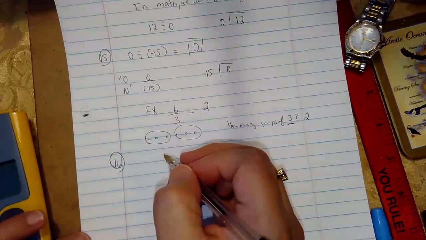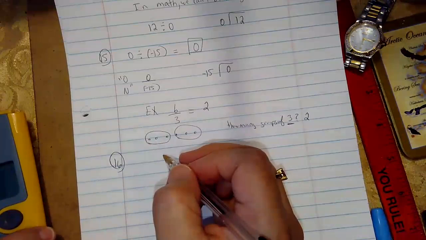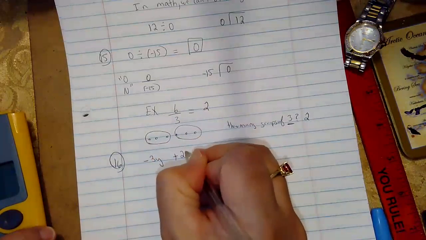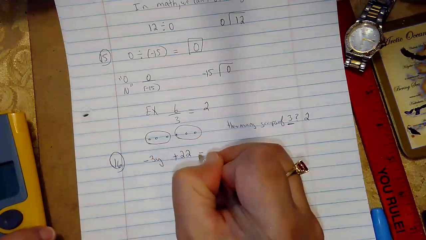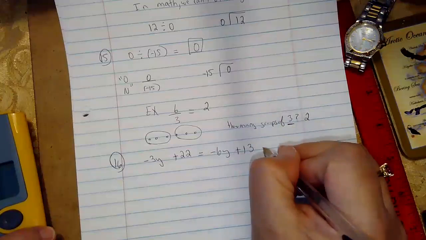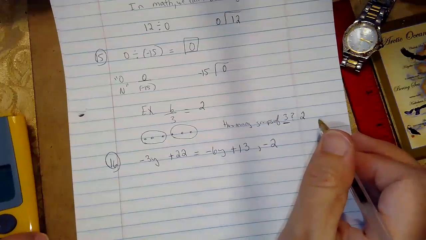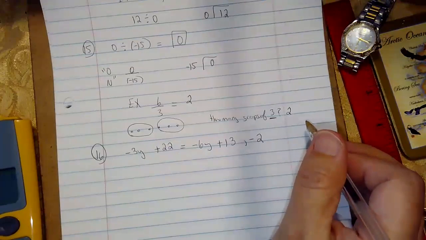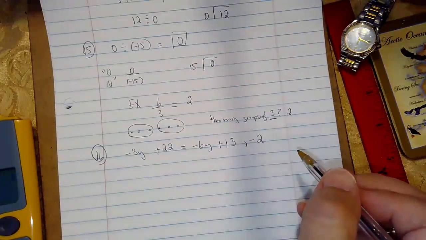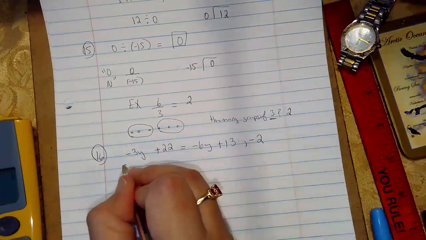So determine whether the given number is a solution of the equation. Negative 3y plus 22 equals negative 6y plus 13. And looks like we're testing negative 2. All right, so we want to do some substitution. Determine whether the given number is a solution. So we actually want to substitute.